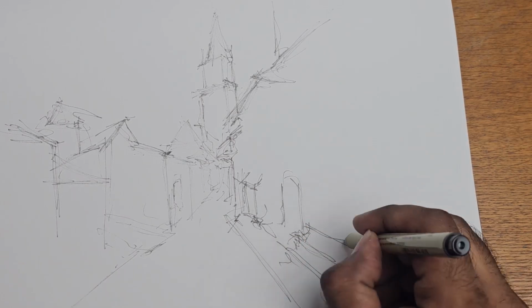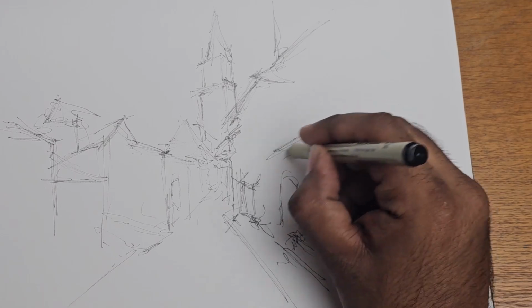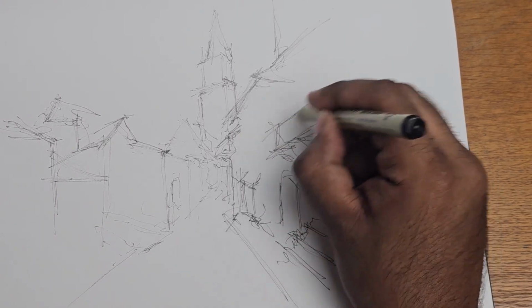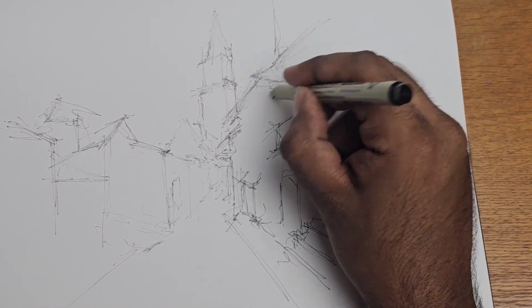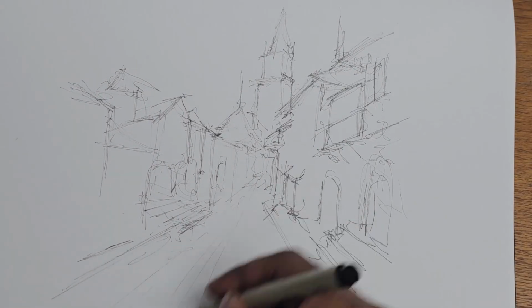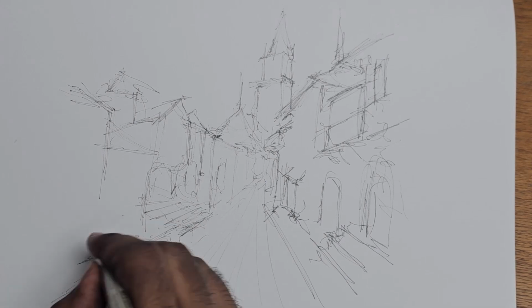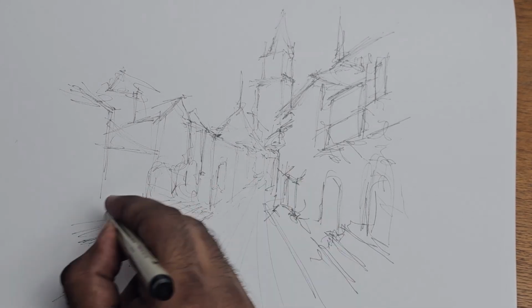So you will see that as this drawing progresses, things will get more and more crazy until the very end, where it's basically going to be complete chaos. Just this explosion of lines and scribbles without any rules. You'll realize how liberating drawing sometimes can feel.